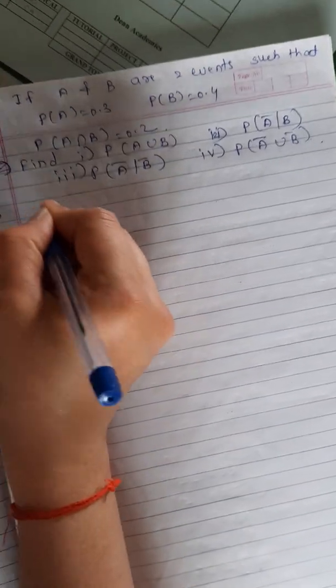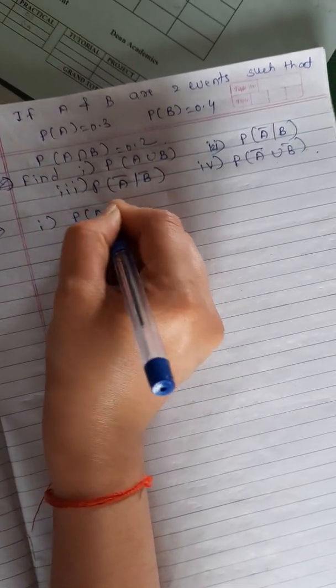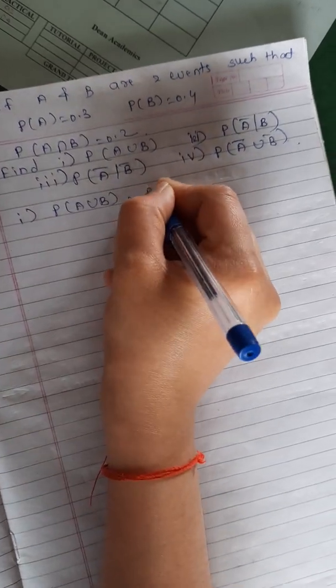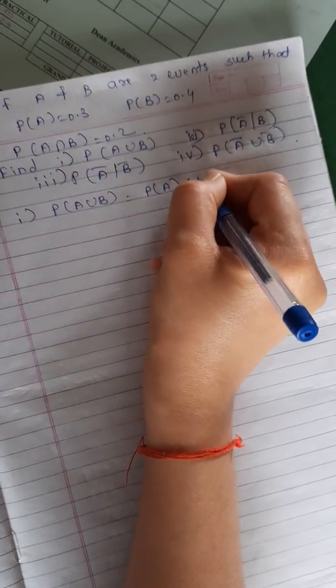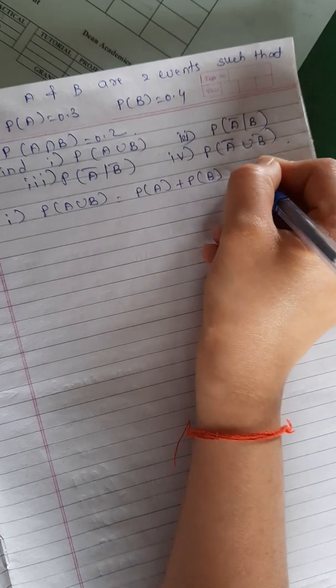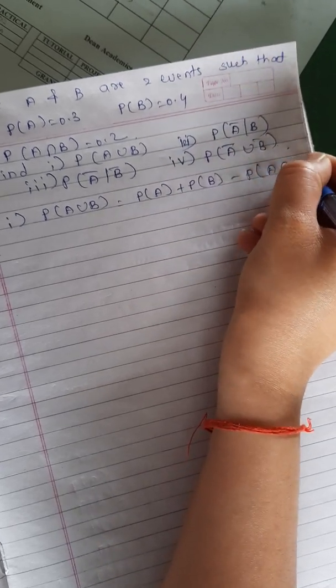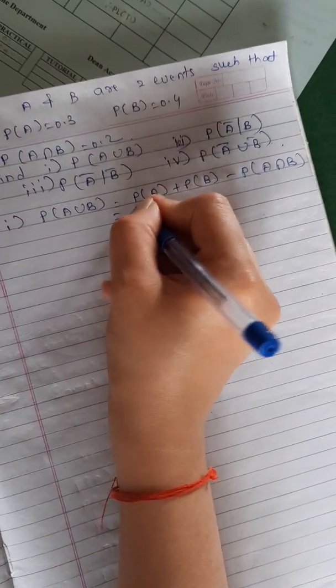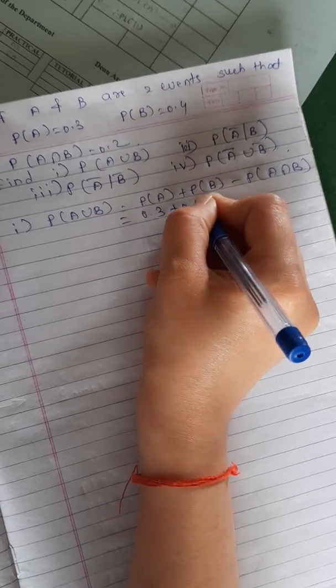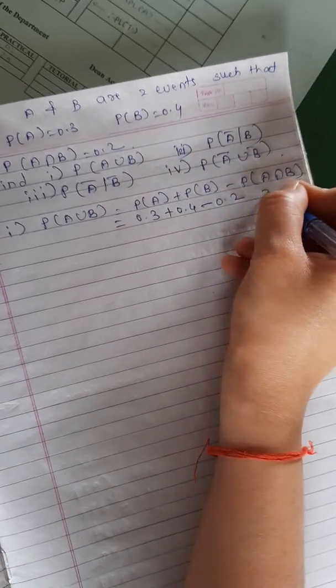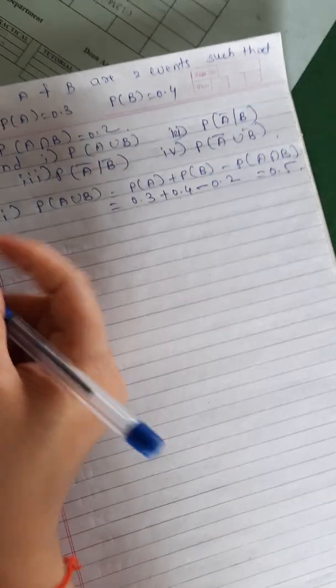First is P of A union B, which is P of A plus P of B minus P of A intersection B. So it is 0.3 plus 0.4 minus 0.2, its value is 0.5.